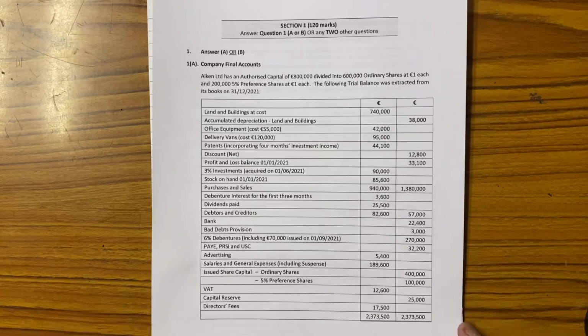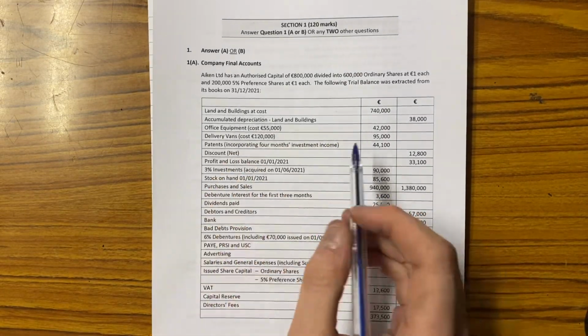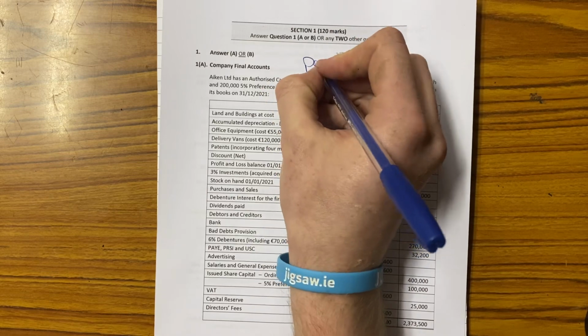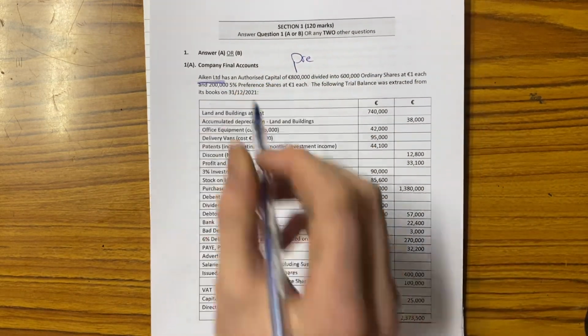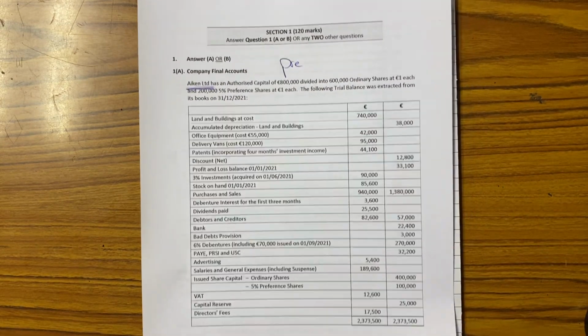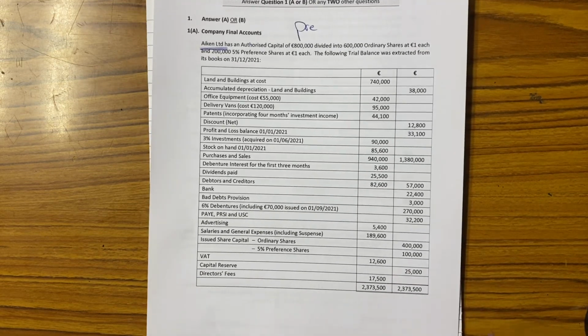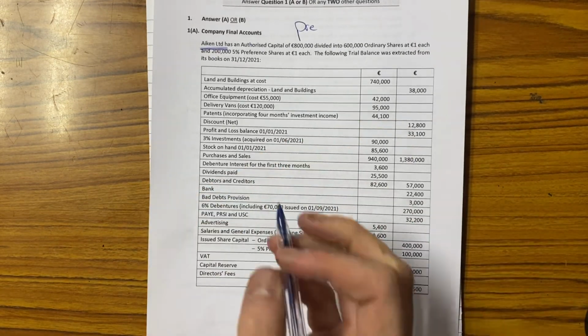Okay, so this is for the 2022 company account. It was a pre-paper, and it was for Aiken Limited. So we'll just do the company account one first. As you can see there, you've got your trial balance. I'm not going to mark it out. I'm just going to highlight the stars in advance.